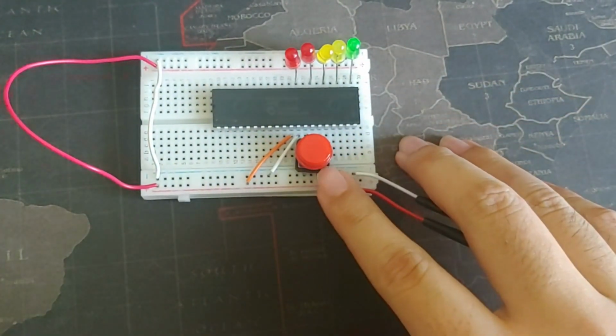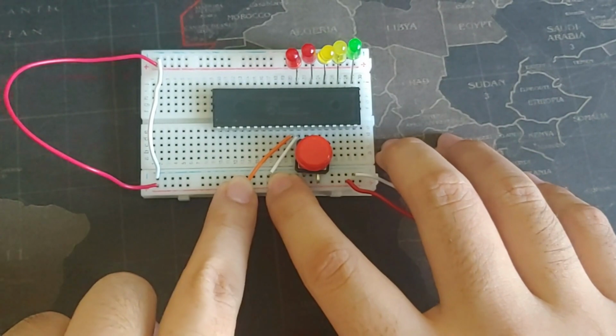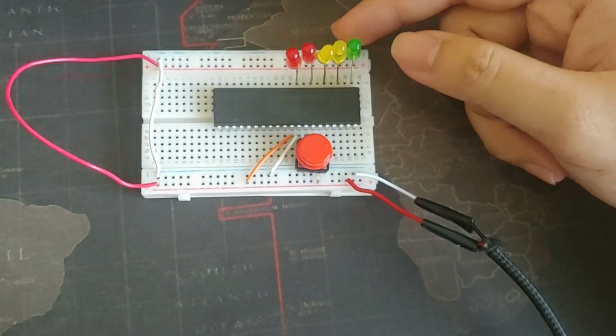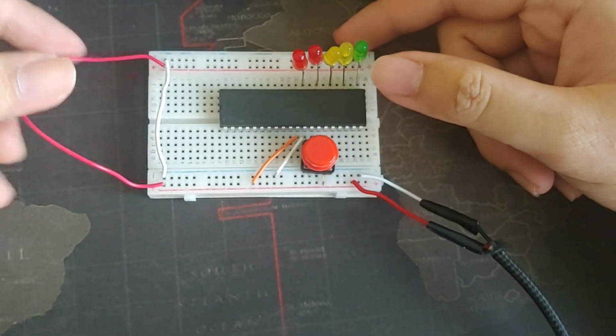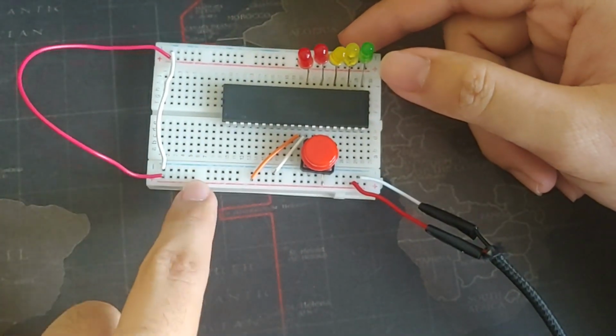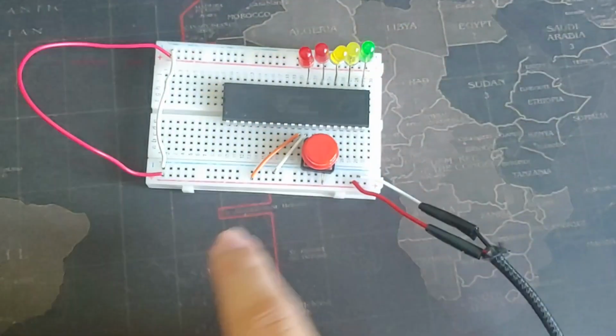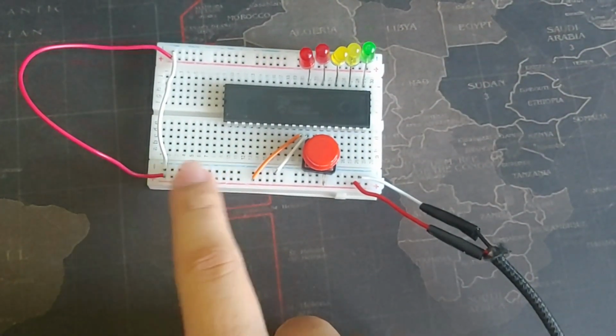So here we have the button, and then these two wires are going to VSS and VDD, and then here we have the 5 LEDs mentioned in the code. These two wires are simply connecting the two power rails, since I don't have any more space here.